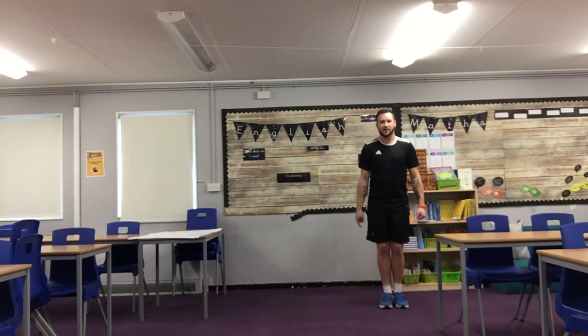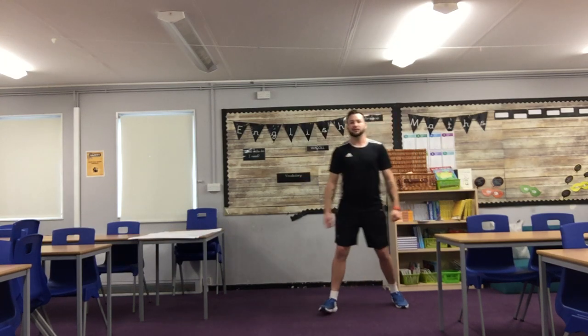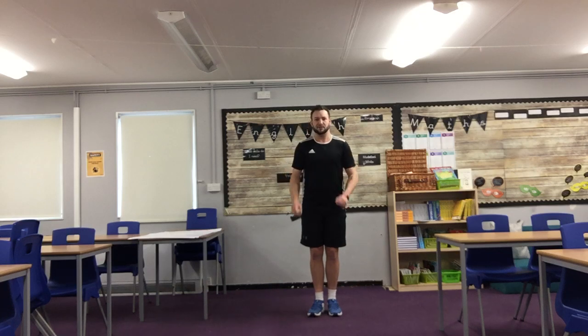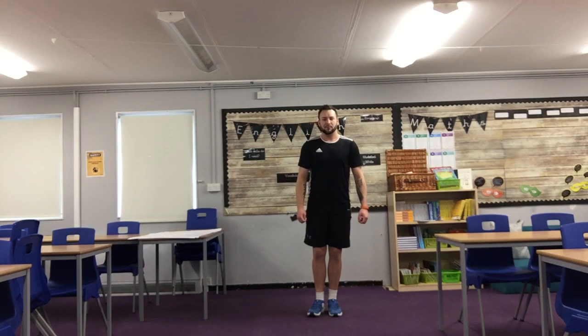So I made a square on the floor. I can make a wiggly line as I travel. So try using your fundamentals and try to make patterns on the floor using the space you've got. Off you go. Pause the video.